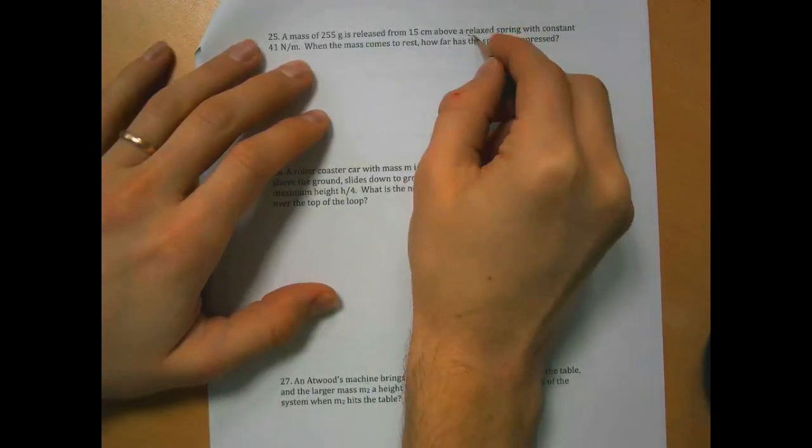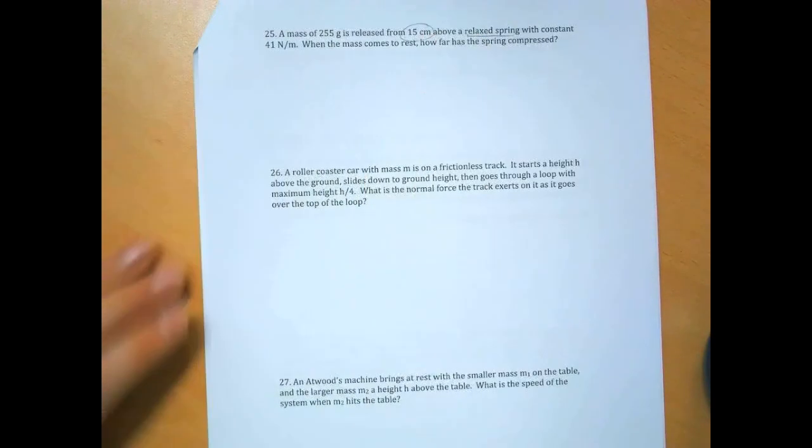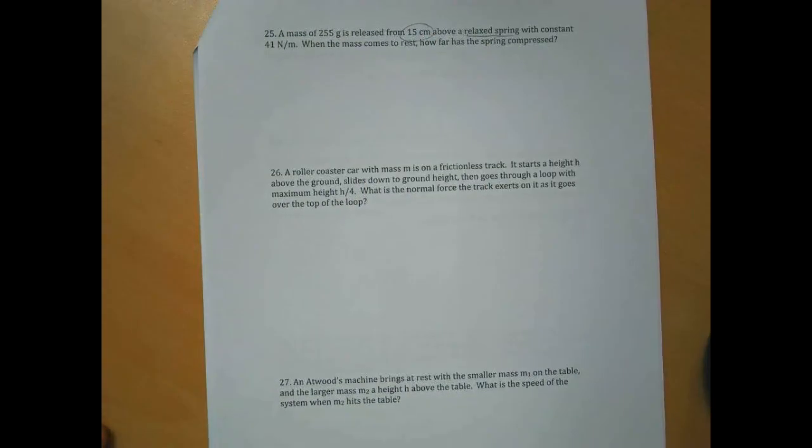Relaxed spring. So where is this 15 centimeters relative to? Equilibrium of what? Of just the spring, not of the mass spring system. So if we've got equilibrium of just the spring, that means we're going to need to include both spring and gravitational potential energies. So see if you can set this up.